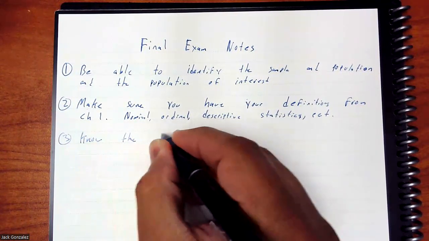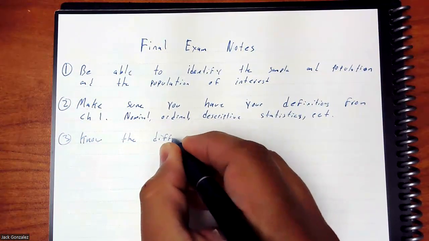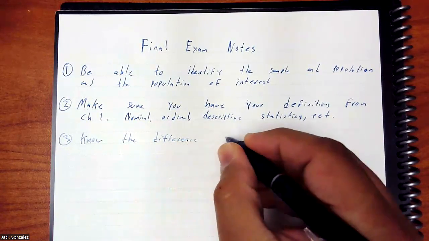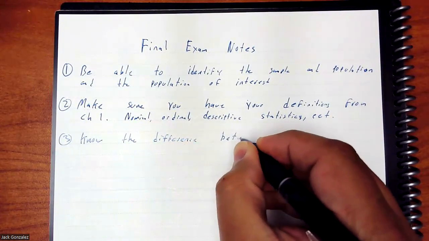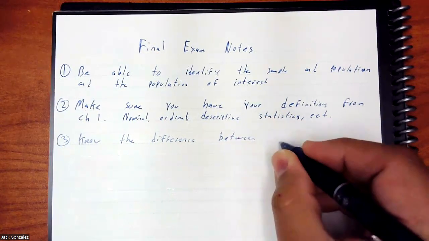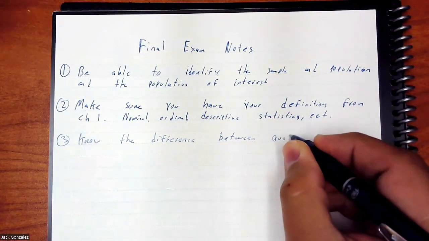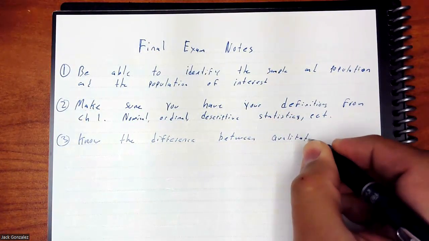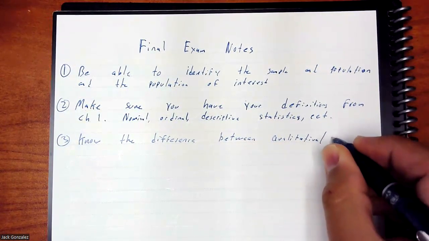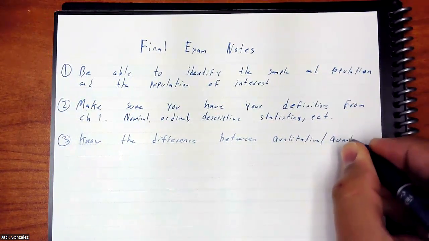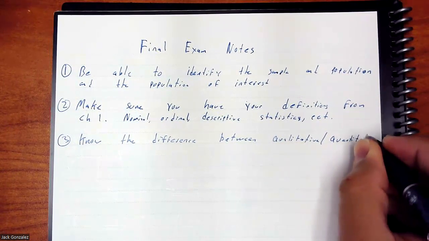Know the difference between qualitative, quantitative. Again, chapter 1 stuff, right?